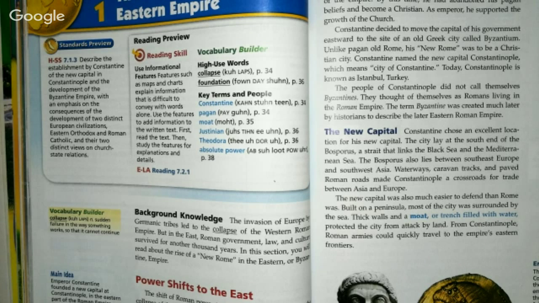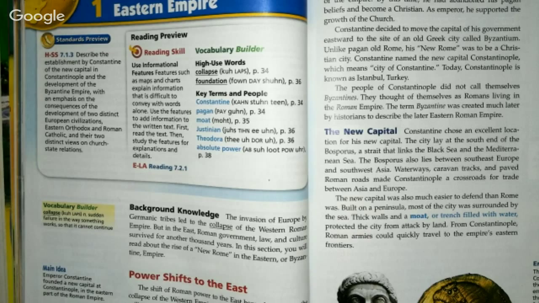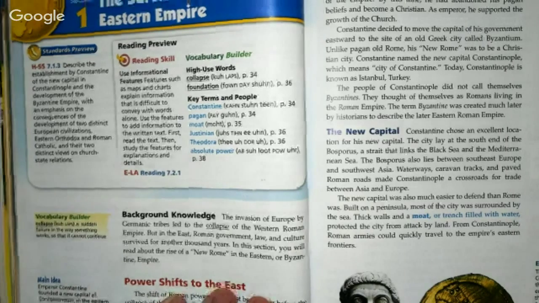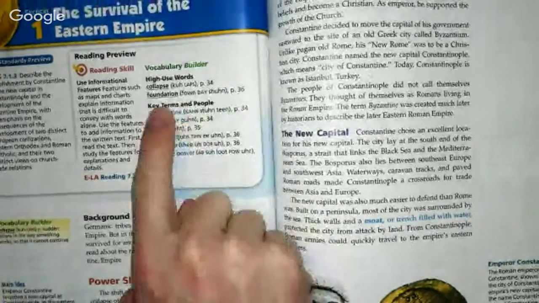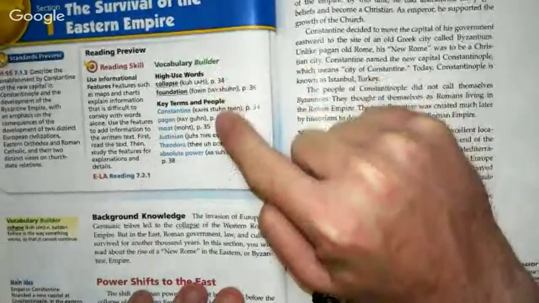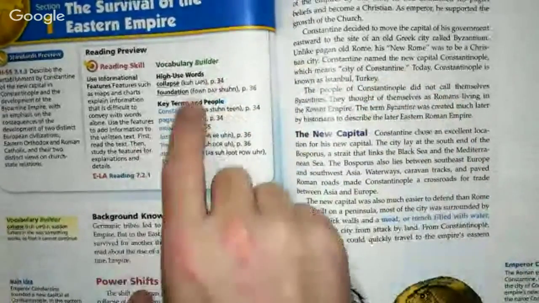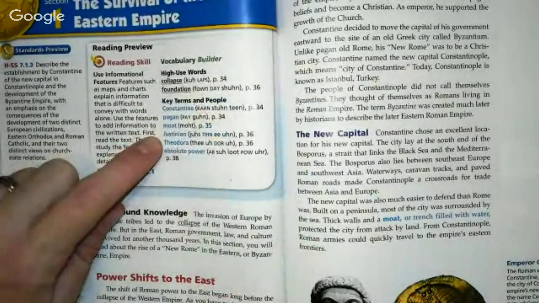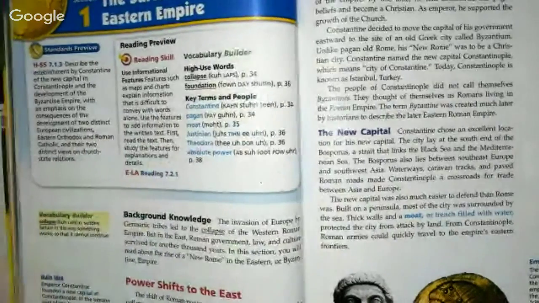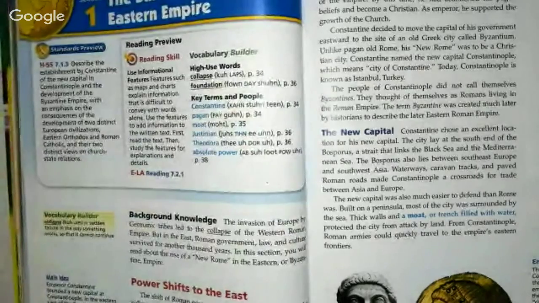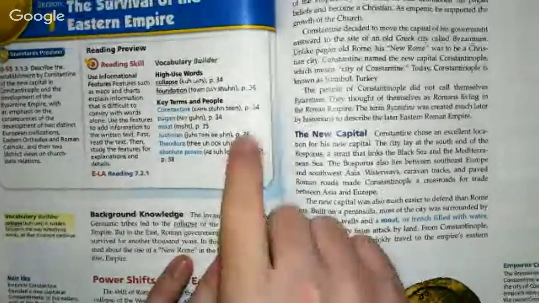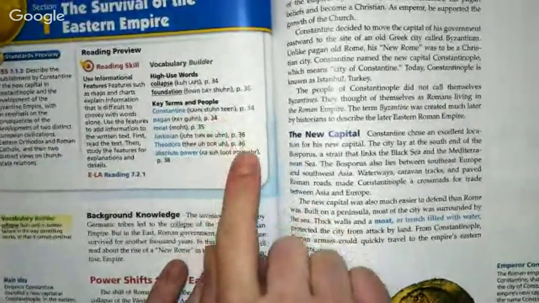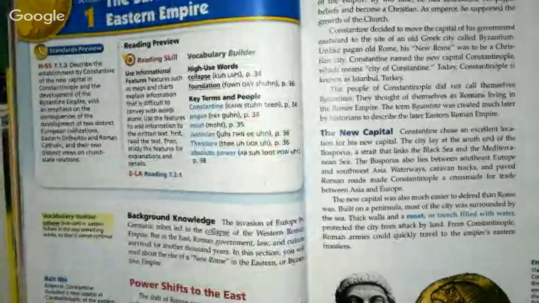After you get your standard, the next thing you're going to need to do is find your language of the discipline. Now in the book, that's nice and easy. The language of the discipline is right here. There's high use words and key terms, but the key terms are the main things you want. So Constantine, pagan, moat, Justinian, Theodora, and absolute power are going to be our language of the discipline. Now, in the book, you can see each of them has their definition listed by page number.